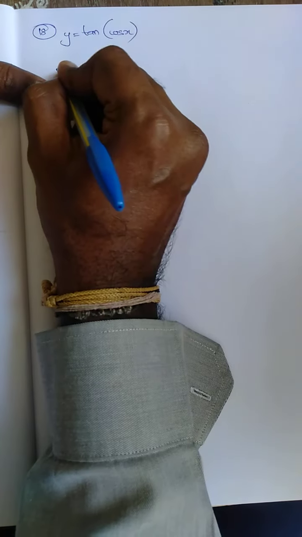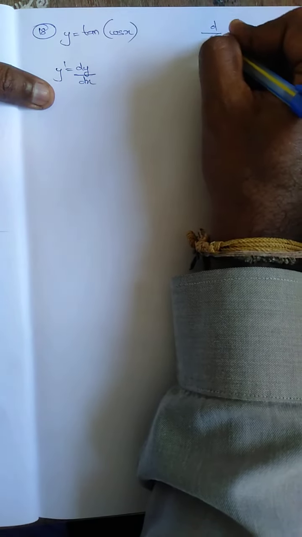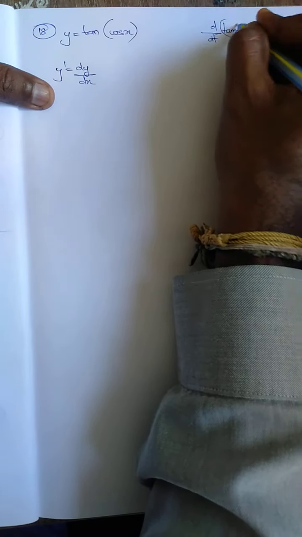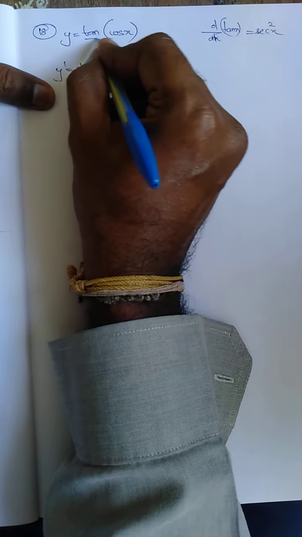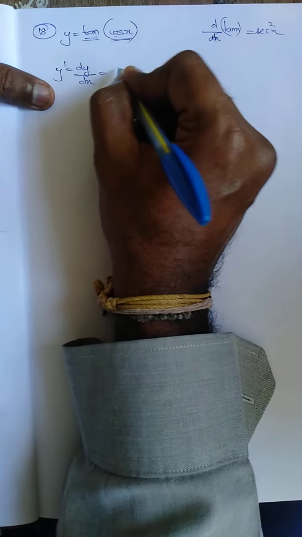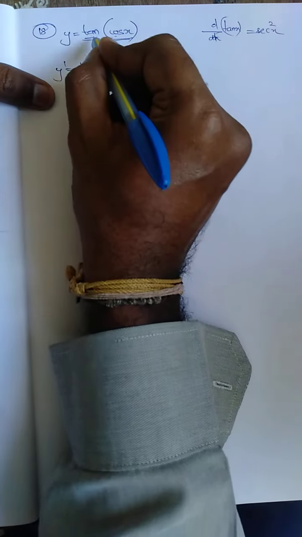y is equal to tan of cos x. y differentiated is y dash or dy by dx. You know the differentiation of tan x is nothing but secant square x. The same way, differentiating tan of cos x is nothing but secant square of cos x. We differentiated for tan.